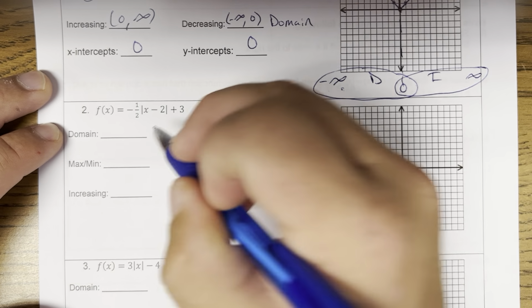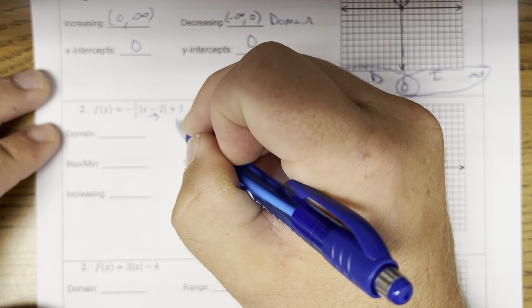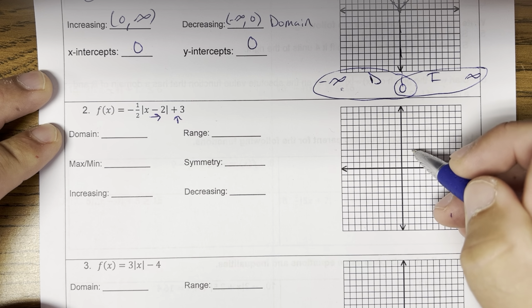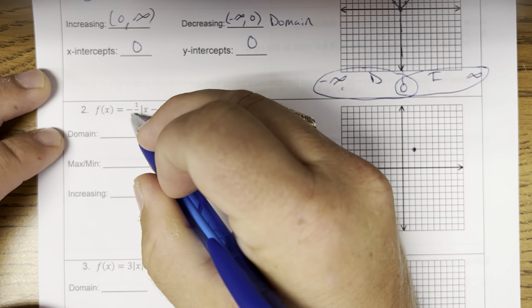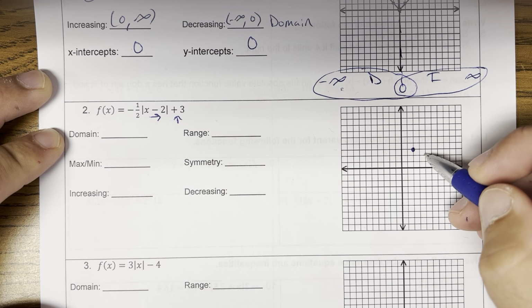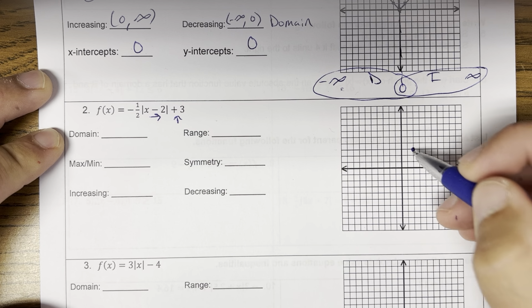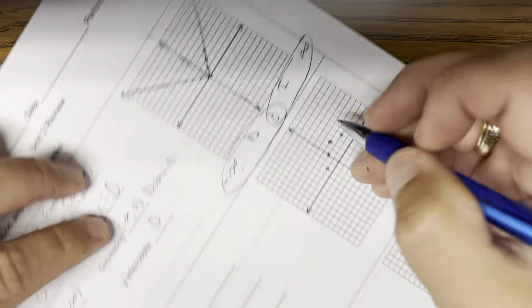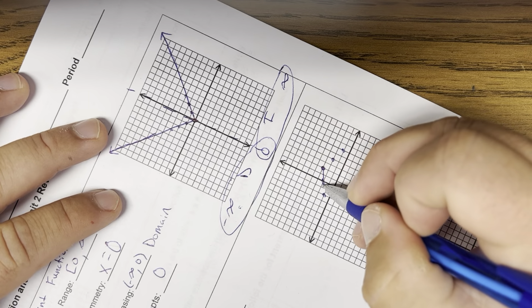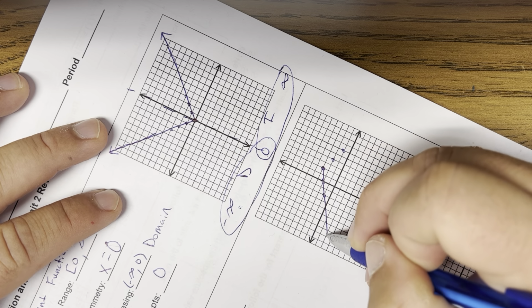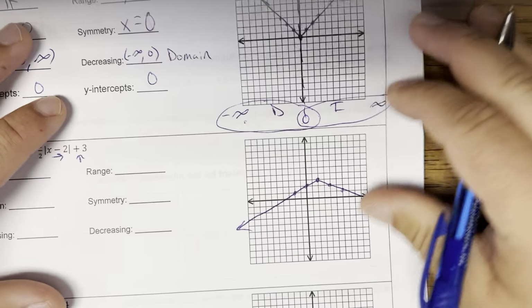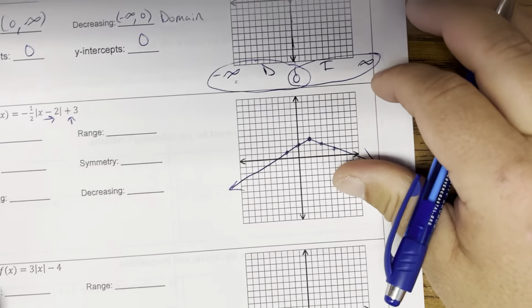All right, this next one, we're going to the right 2 and up 3. That's our new starting point, our vertex, right 2 and up 3. My slope is negative 1/2, so we're going to go down 1 over 2, down 1 over 2, in both directions. All right, so there's my graph.